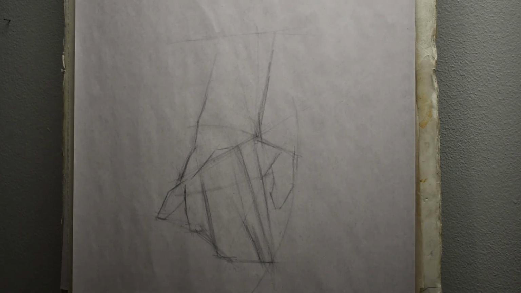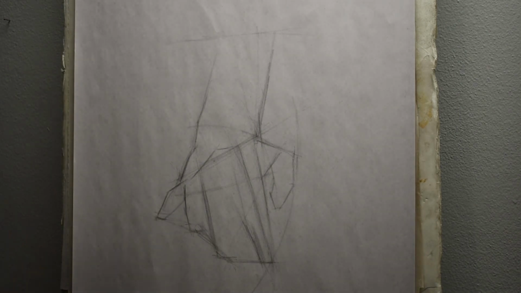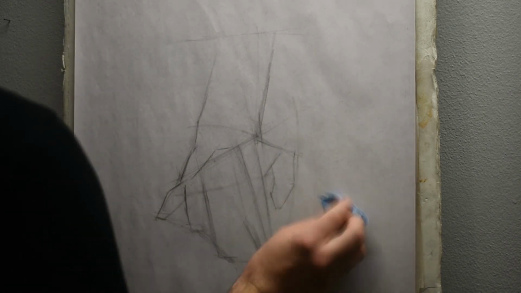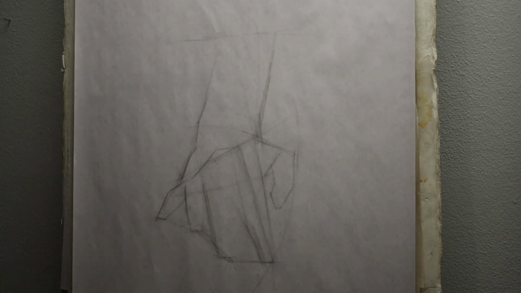Maybe two about there. Push it back a little bit. Now let's jump into shadow shapes.